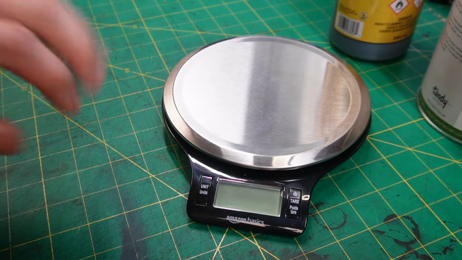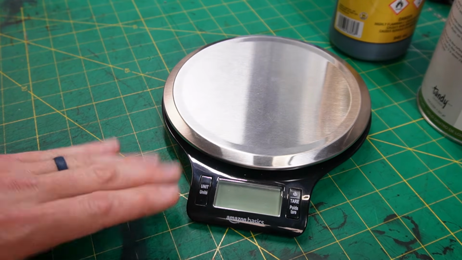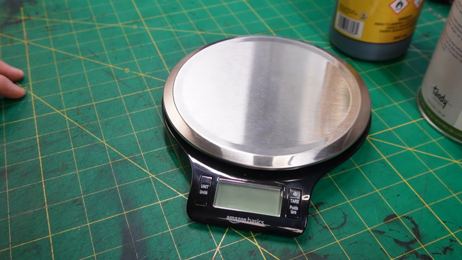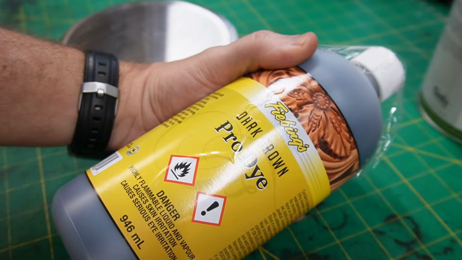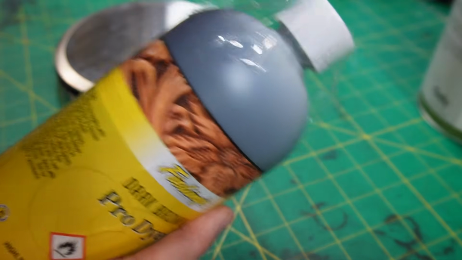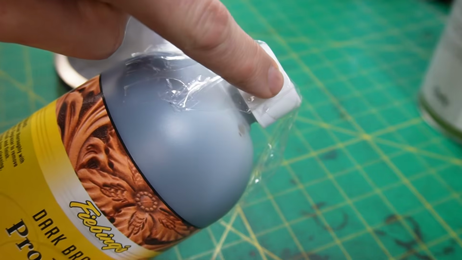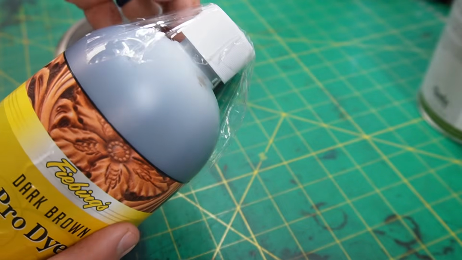All right, the folks at Tandy, at least where I'm at, they're awesome. So that's another way that you could get the weights of these things. But I do have a brand new item, so what I'm going to do, I'm actually going to remove the shipping plastic, and there may be another piece of paper closure on the top, so I'll open up that cap and see. So stand by.